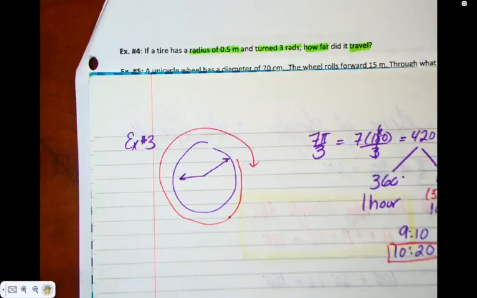Close your eyes. I'm going to read you the highlighted words. Tell me if we have enough information. Radius of 0.5 meters. Turn 3 rads. How far? Travel. I think we're good.